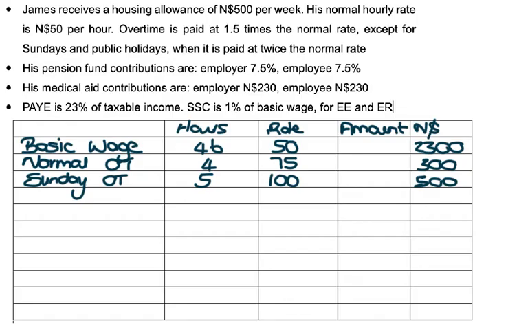And then also, just to come back, there was also a housing allowance of $500 per week. So I will write there, housing allowance. Now remember, this pay slip that we are doing is only for a week. Housing allowance, and it was 500. It was stated and fixed at 500.